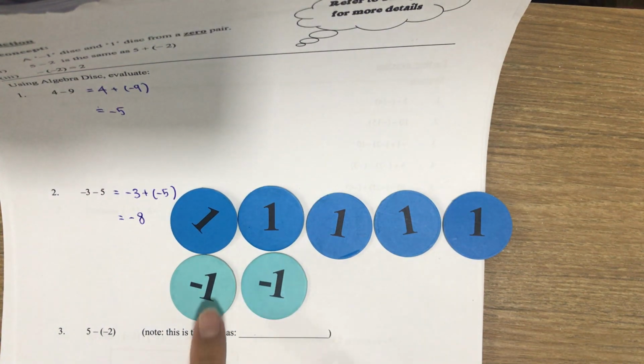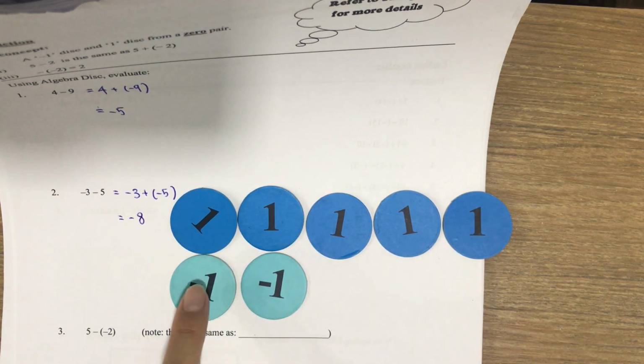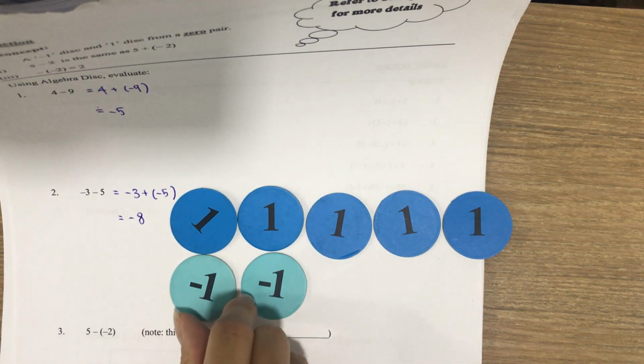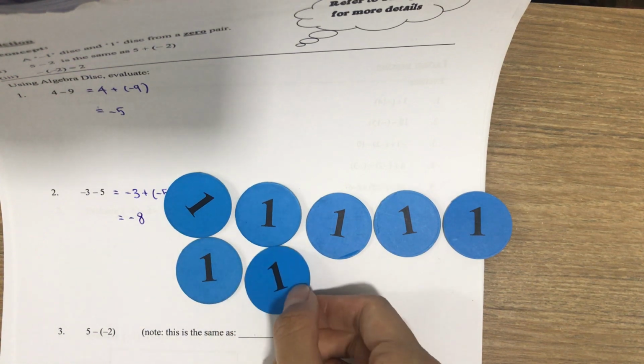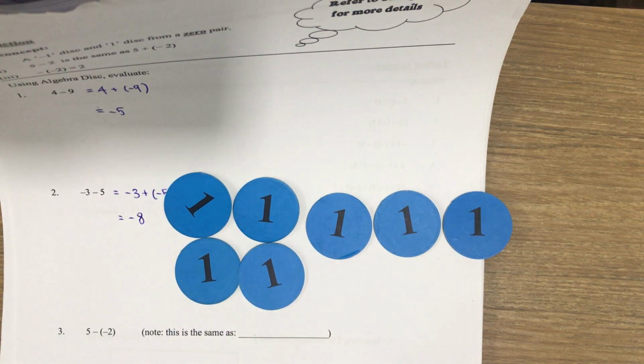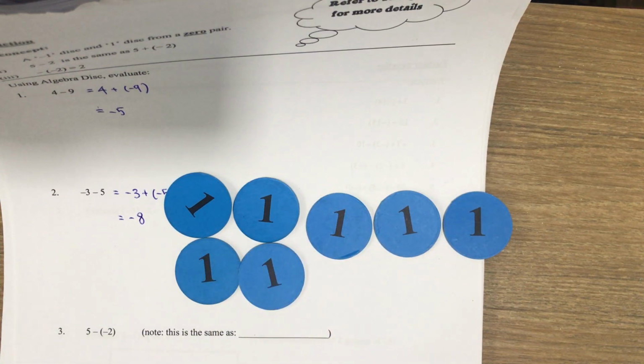Okay? But we all know that this is 5, first row, plus negative 2. This is second row. But I don't want 5 plus negative 2. Look at the question. I want 5 minus negative 2. Now, when we're dealing with a minus, what I'm going to do to the algebra disks is that if it's not addition, it's subtraction, I'm going to flip it. Okay? And this will give us 5 plus 2.